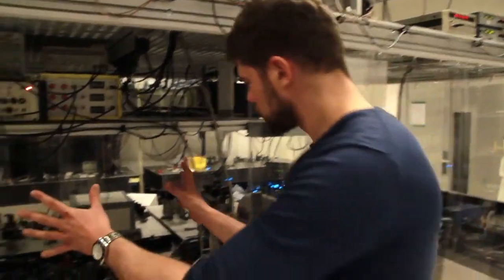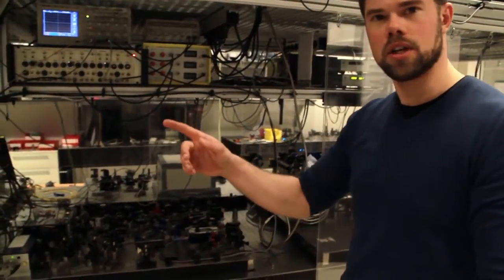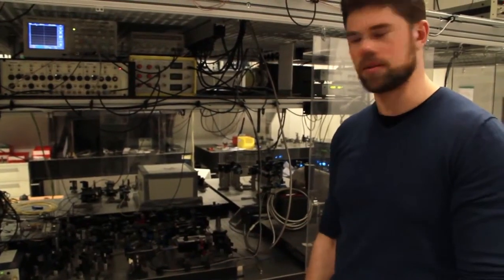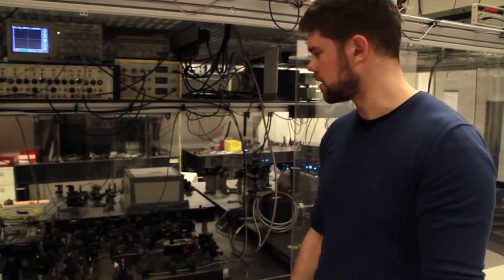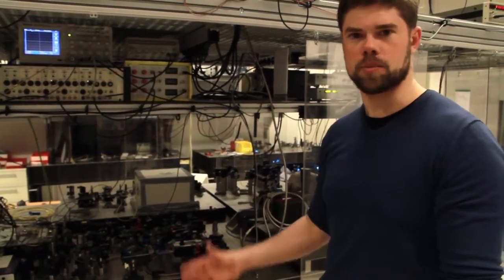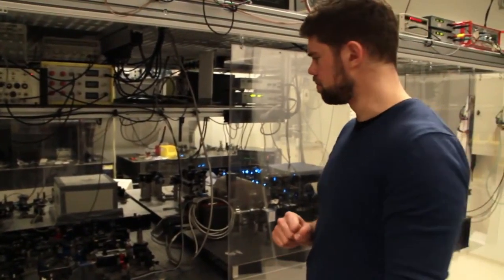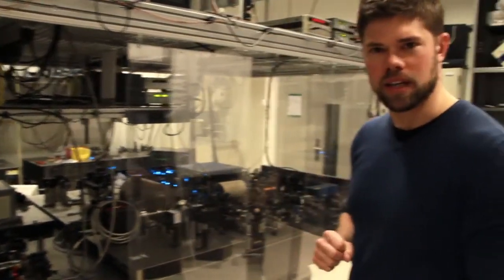And this table is just dedicated to bring it from one hyperfine ground state to the other, which would be something similar to a Hadamard gate. And then if you pulse your light in a certain way, you can create pi over 2 pulses, pi pulses, and so forth.